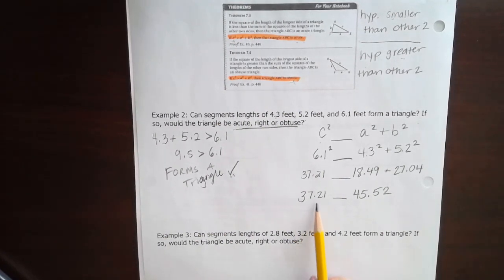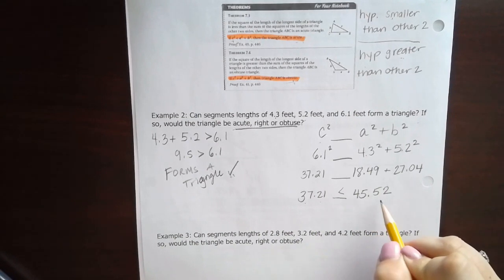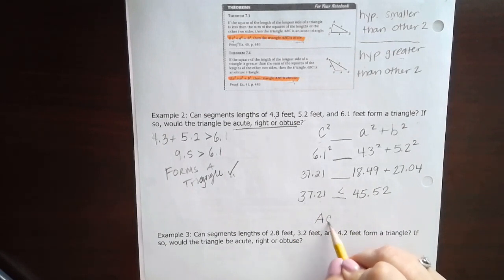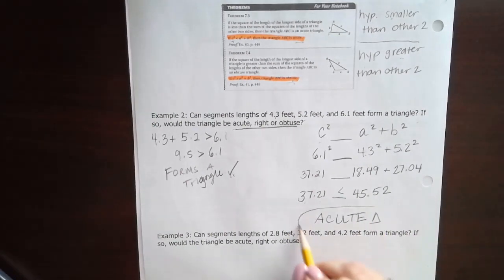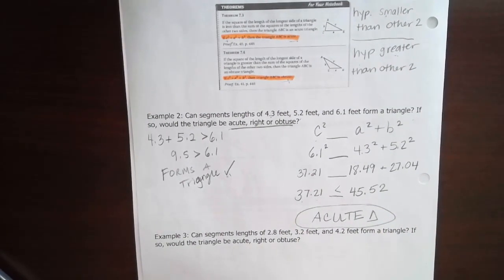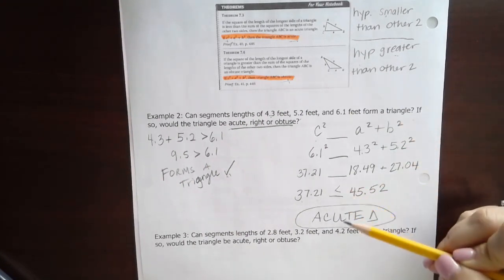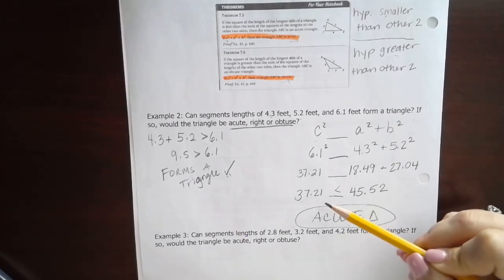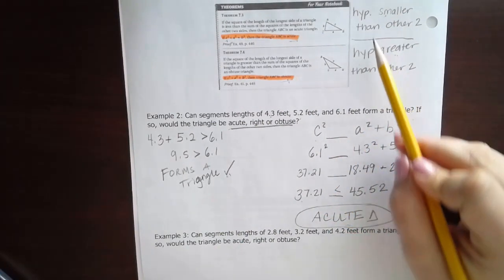So what is 37.21 to 45.52? It's a less than sign. So my hypotenuse is less than the other two sides. It is smaller, so that's going to take me to my acute. That means that this is an acute triangle. And that's all you have to do. You complete this math, figure out what this is, and you can get your answer to figure out what type of triangle it is. The most important part is if you follow this properly and use this formula, it will always give the answers right here.